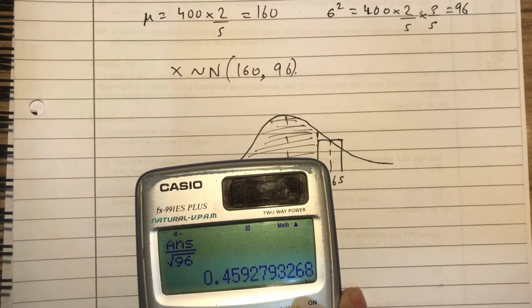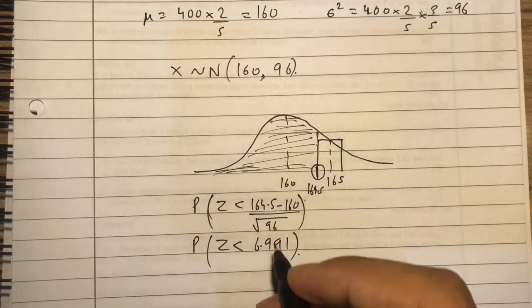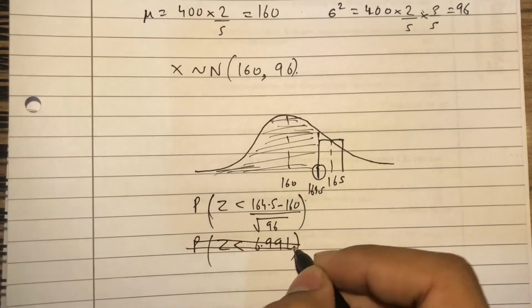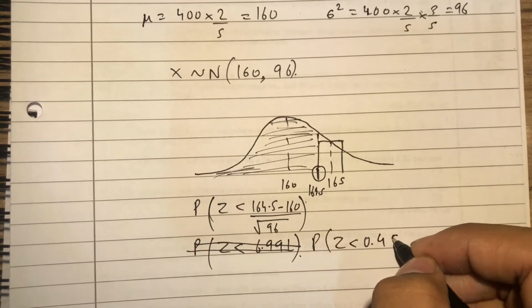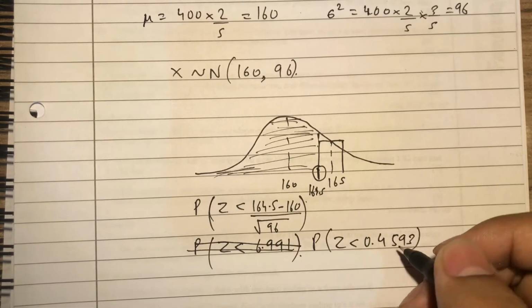This is 0.459. So probability of z less than 0.4593.